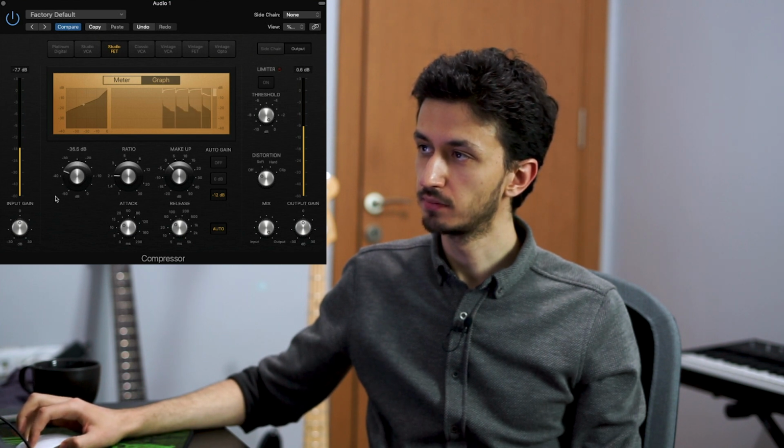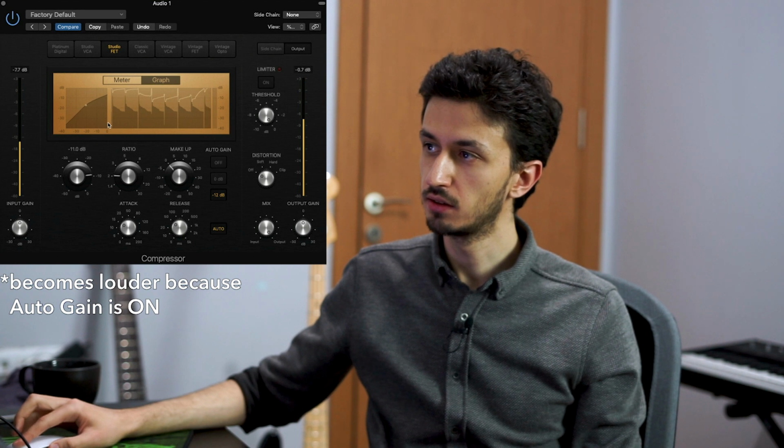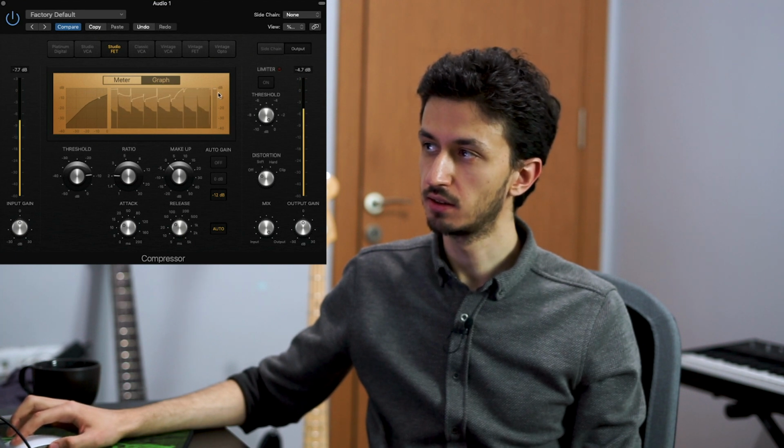So listen. See, the compressor kicks in more. If I increase it, it kicks in less. This is the decibel level, how much compression is applied.